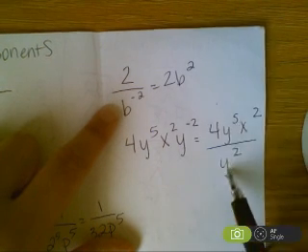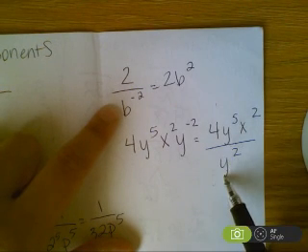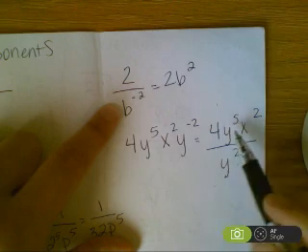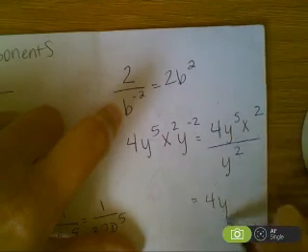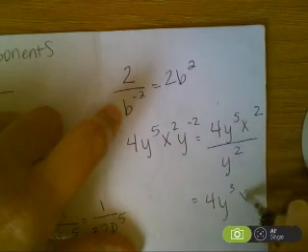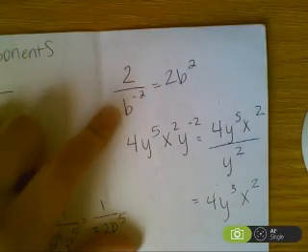Now I'm going to simplify this y to the 5th and y squared because they have a common base and I can subtract the powers. So if I subtract the powers, it becomes 4y to the 3rd x squared.